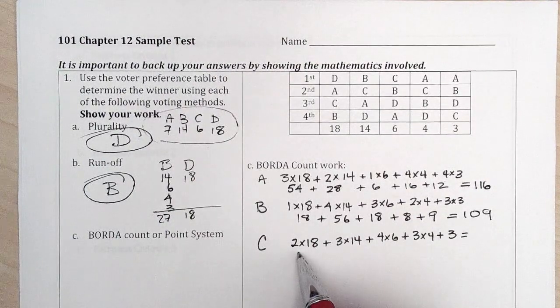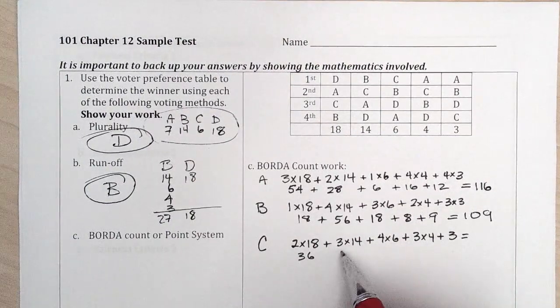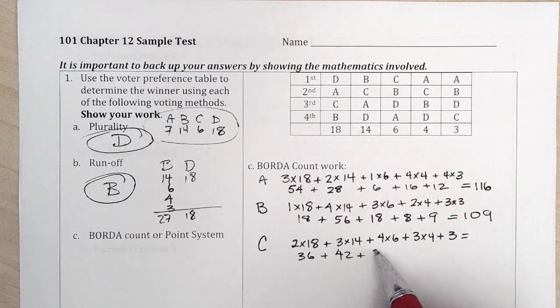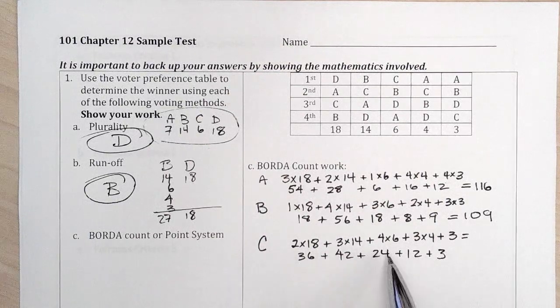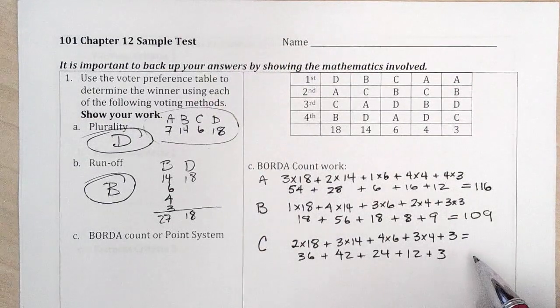So 36, 42, 24, 12 plus 3. See, that's 36 and 24 is 60, 102, 114, 117.